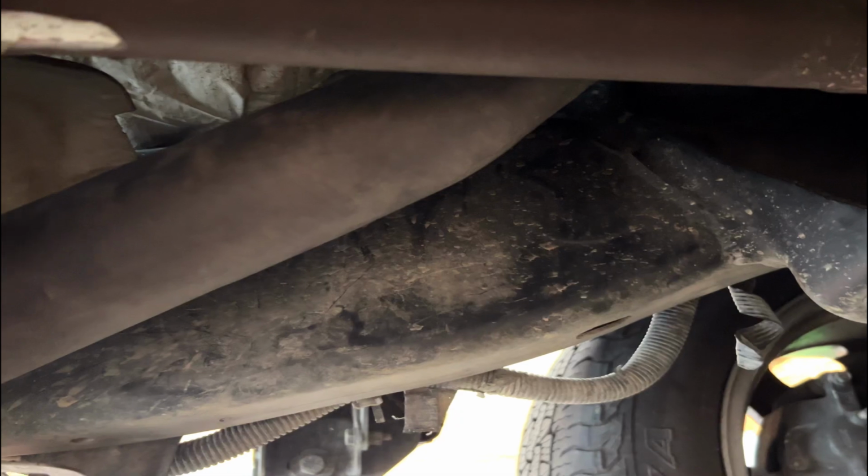So right now the transmission is in neutral, and if I spin this drive shaft, the rear one, this one here is spinning, but the rear one's not. So we're in two-wheel drive, and then I will hit this.